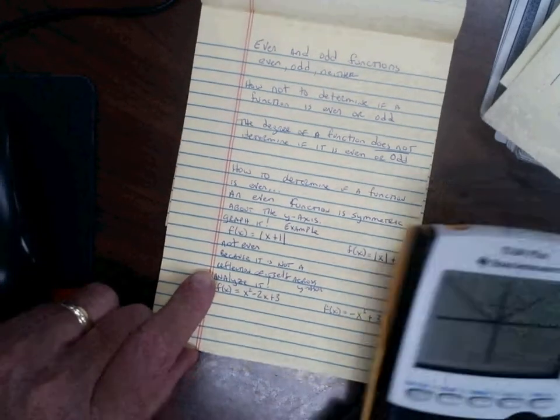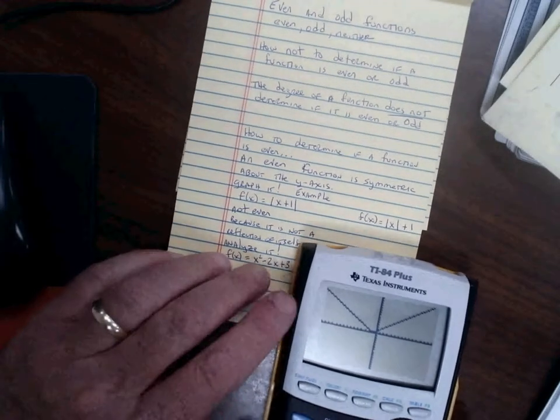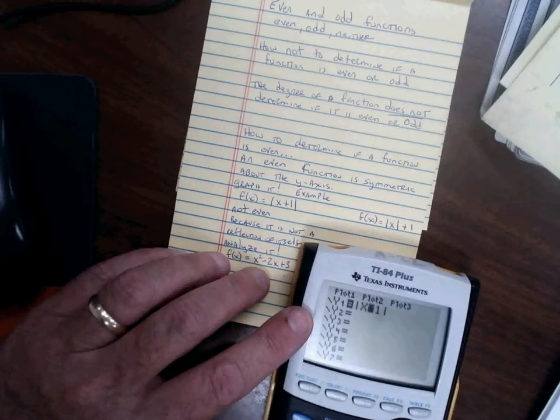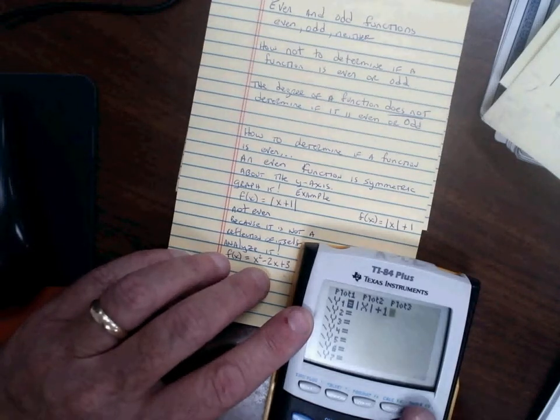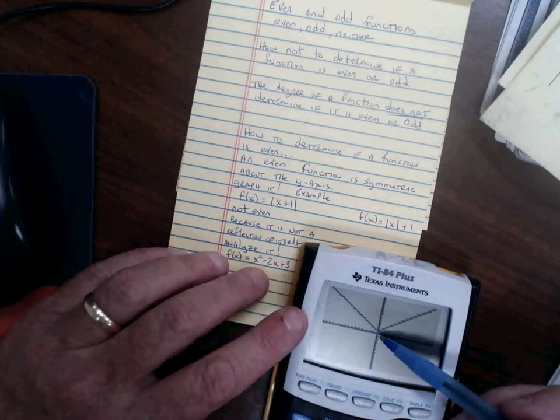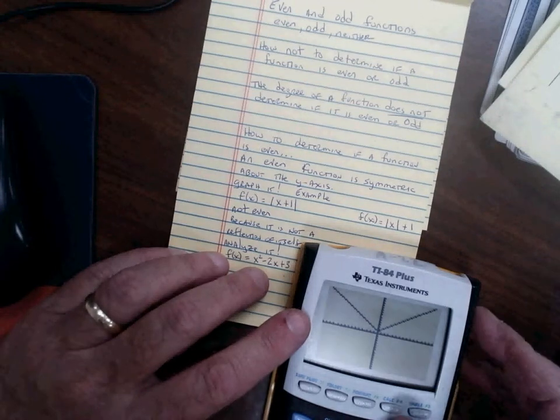On the other hand, if we graph f of x equals the absolute value of x, then plus 1, so the plus 1 is on the outside of the absolute value, now if you notice, this is a reflection. I want to zoom in here to show you.